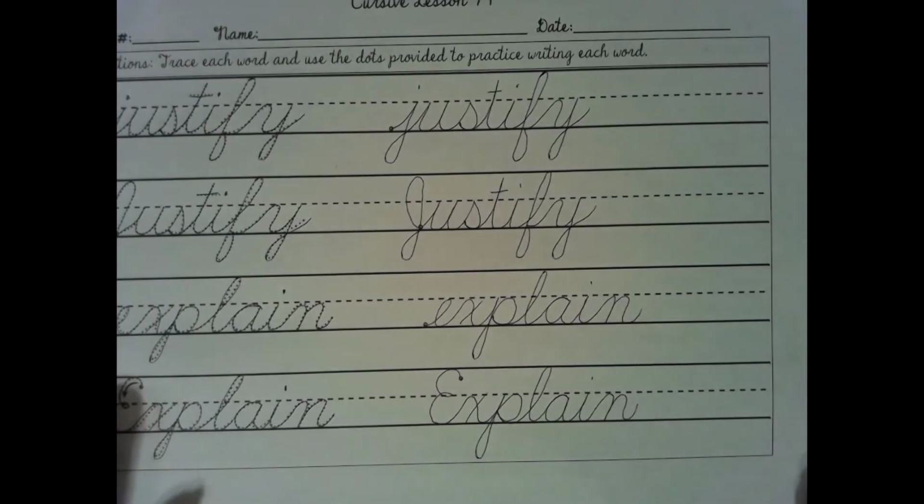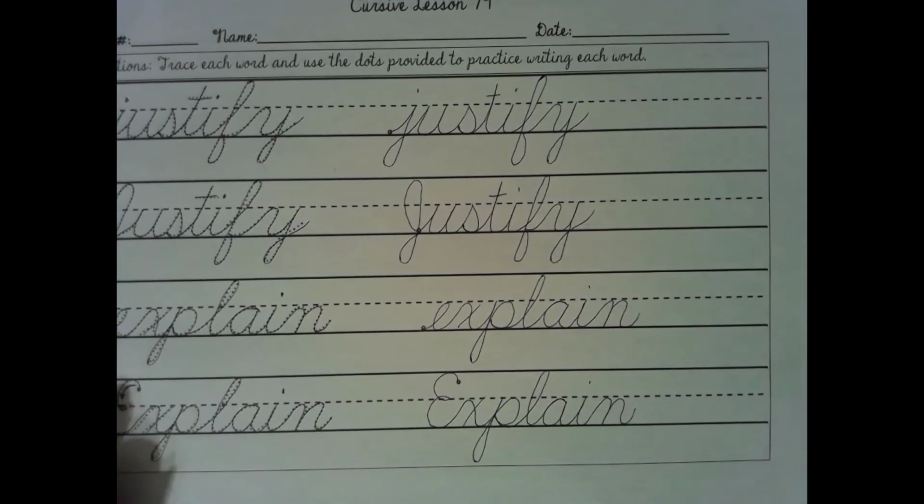Okay, now we've completed the high frequency words for constructed responses of justify and explain. Go ahead and practice more on the back, and thank you for joining me.